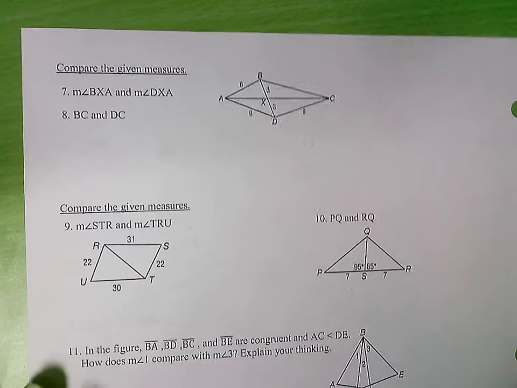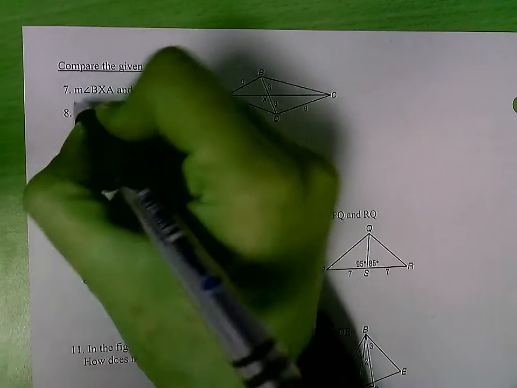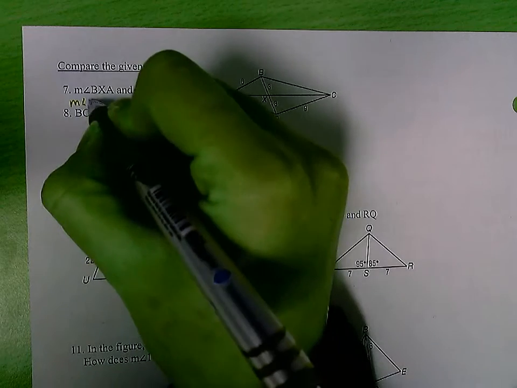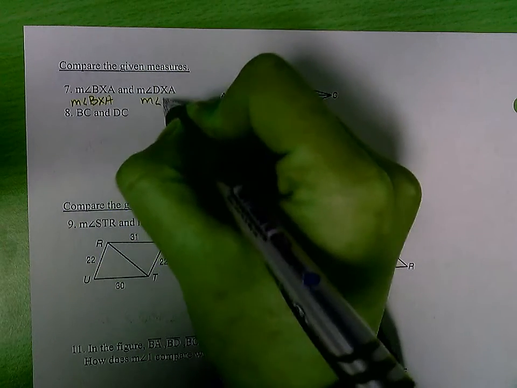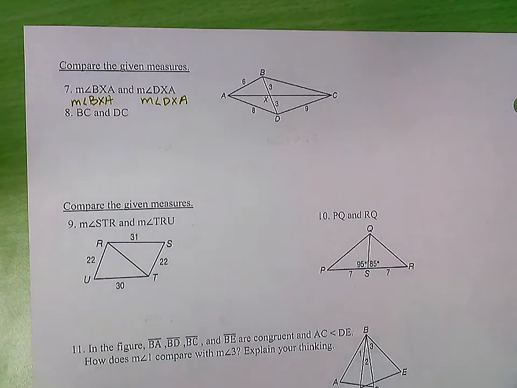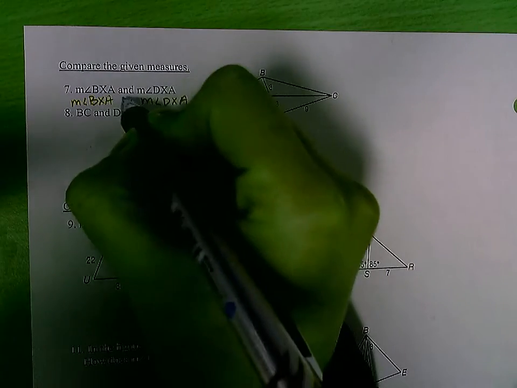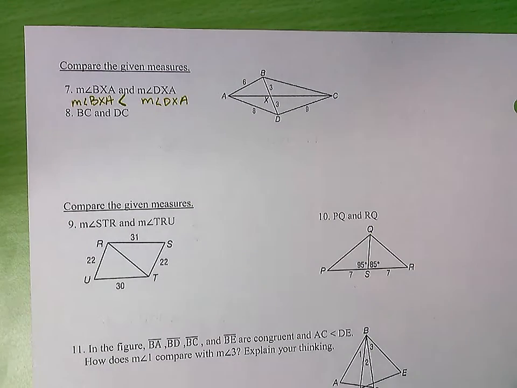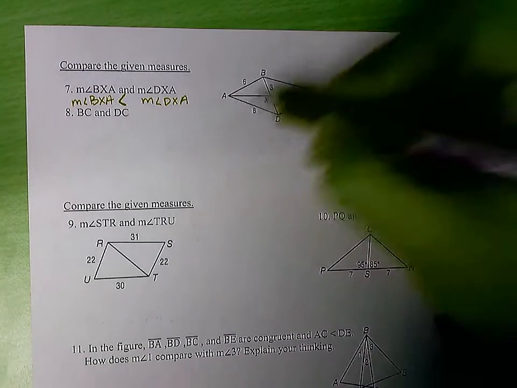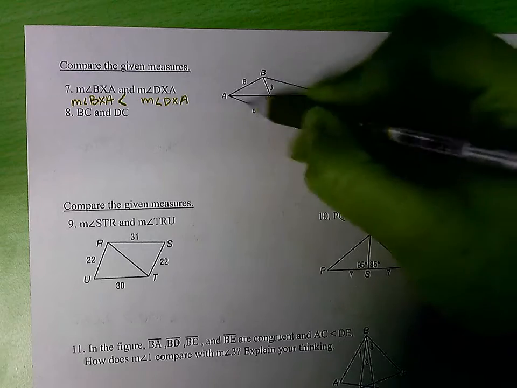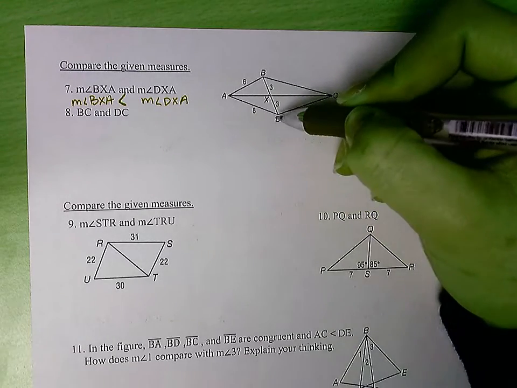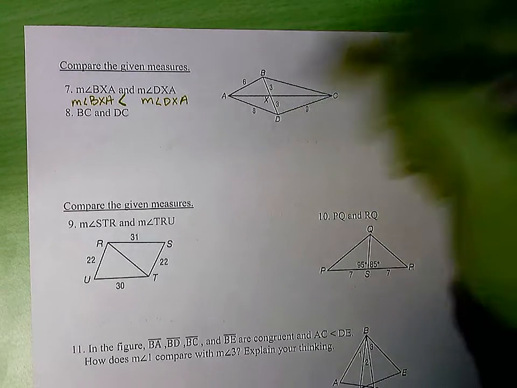All right, I'm going to start going over these. So number 7, you're looking at the measure of angle BXA compared to the measure of angle DXA. BXA is less than DXA, since DXA is opposite that side that has 8 as a measurement.